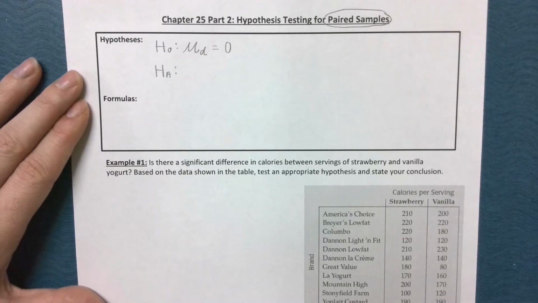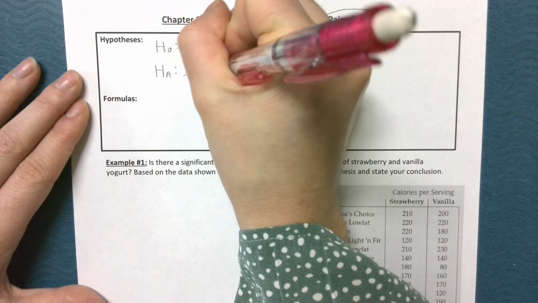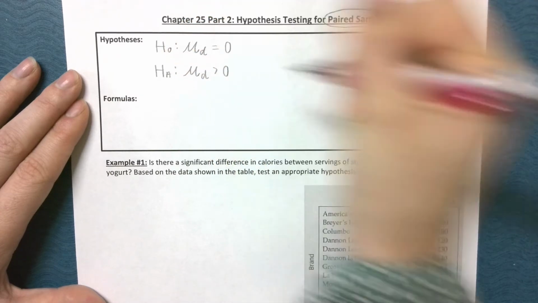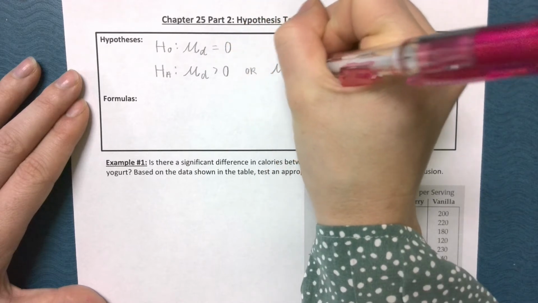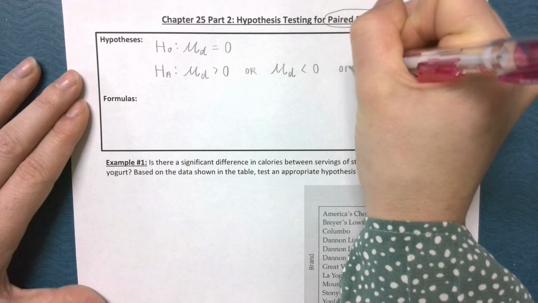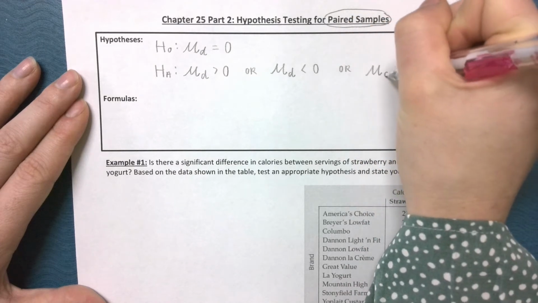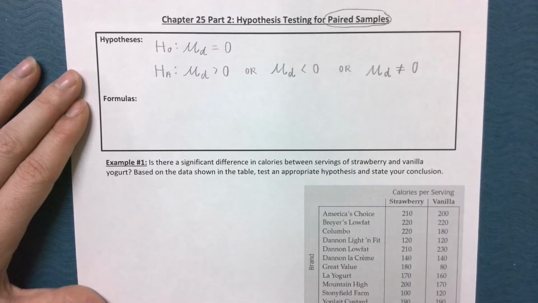Okay, for our alternative, we have a few options. We can show that the mean of the differences is greater than 0, or we can show that the mean of the differences, so mu sub d, is less than 0, or we can show that mu sub d is not equal to 0.